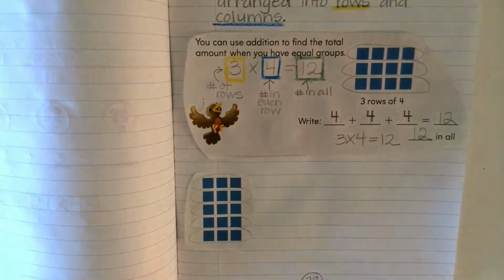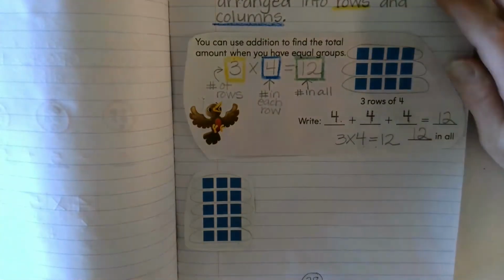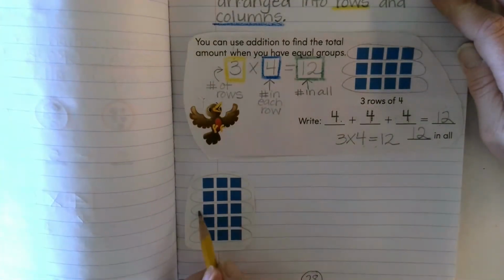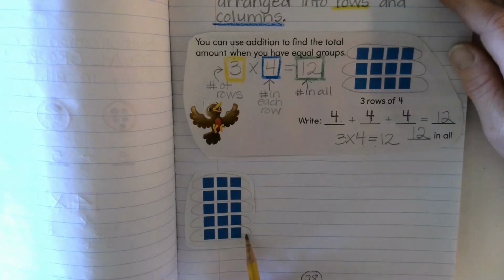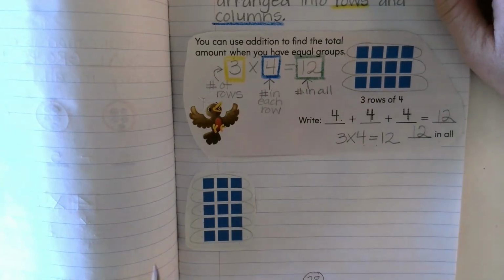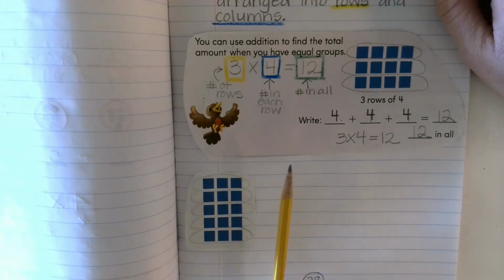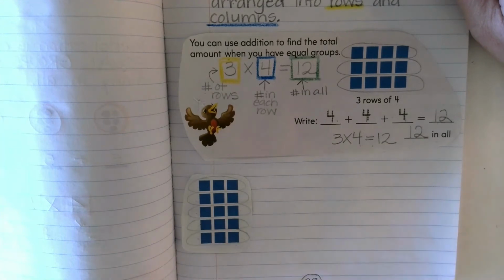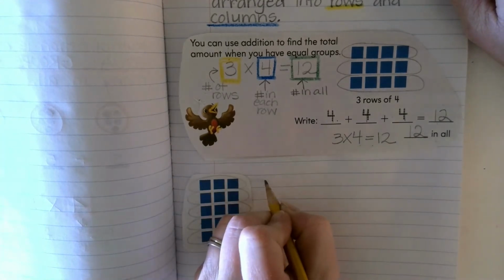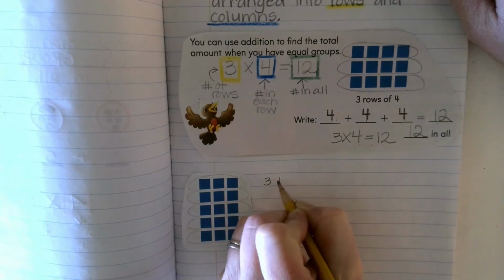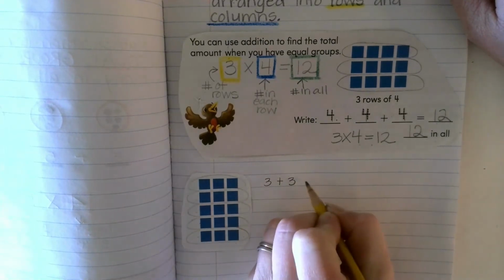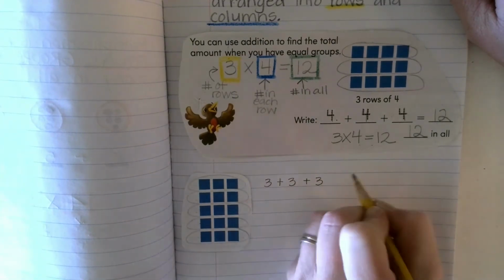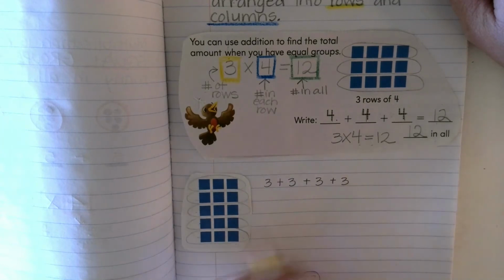Good. So we have 3 plus 3 plus 3 plus 3 plus 3. Okay? We are not going to say 5 plus 5 plus 5. No, Go Math does not want us to do that. It's the rows. So we're going to write 3 plus 3 plus 3 plus 3 plus 3.